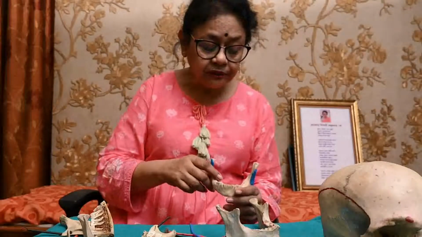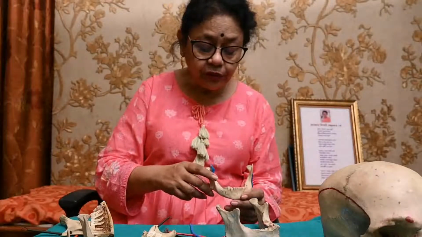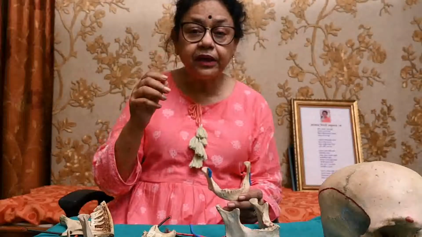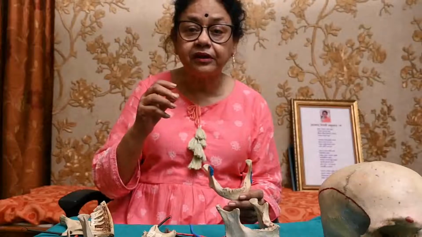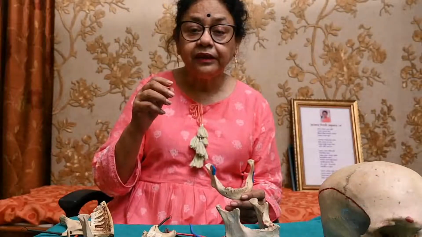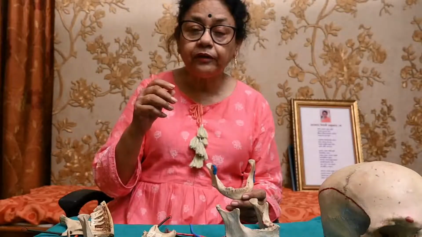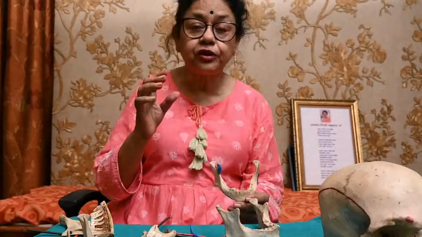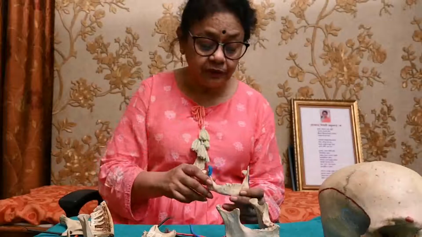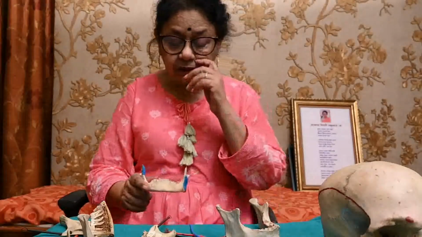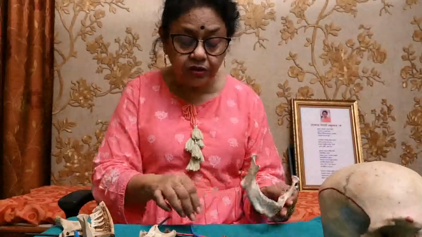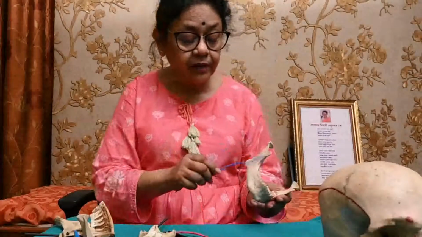You will see, during extraction of the wisdom teeth, sometimes there is a problem in the masseter, and then the opening of the mouth will be reduced, and you should do physiotherapy for that region. So this is, you see, the external surface or the outer surface of the ramus.